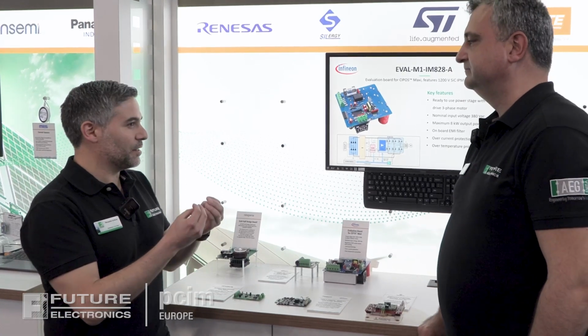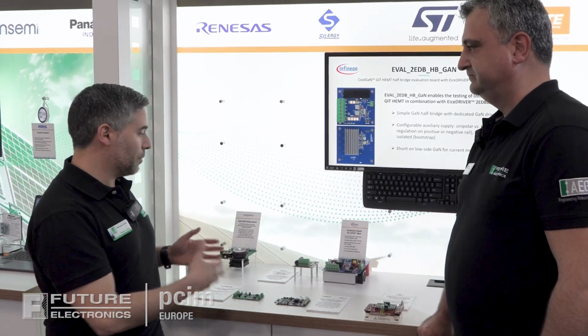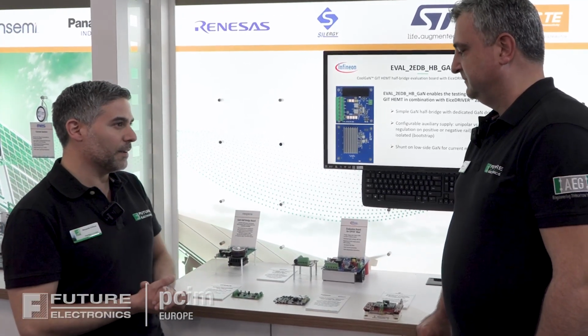Akif, wide bandgap is very important, but it's a bit different to drive silicon carbide or GaN compared with superjunction. And I can see here we have a lot of demo boards. Can you tell us a bit more about what we have here today?